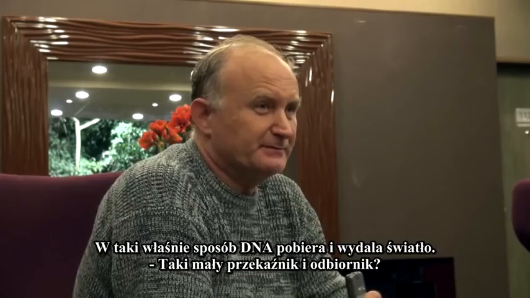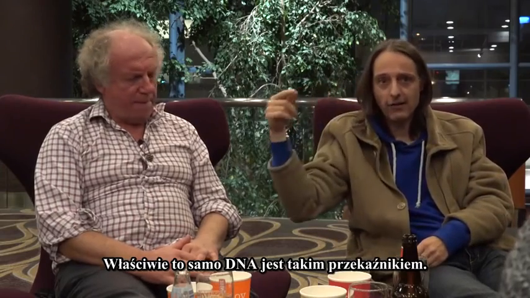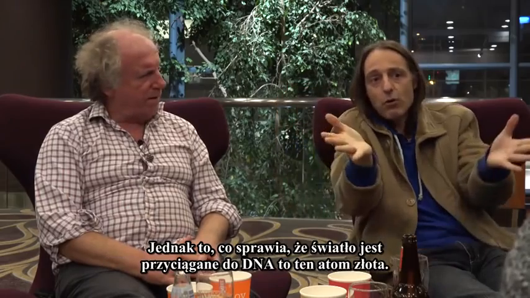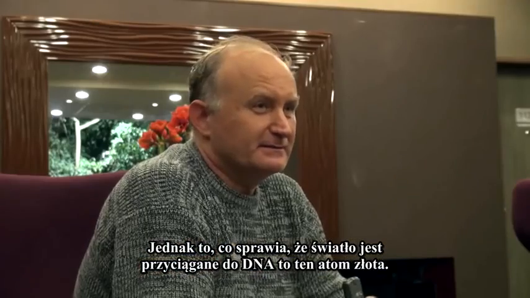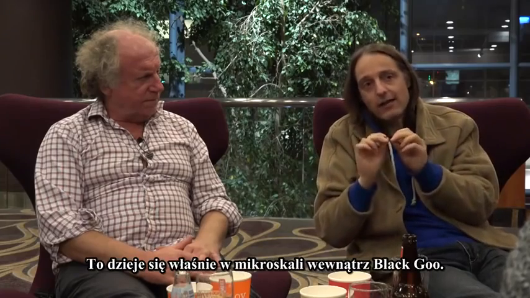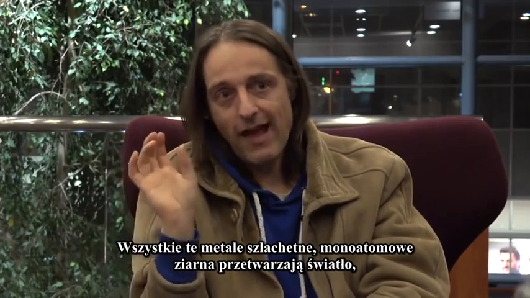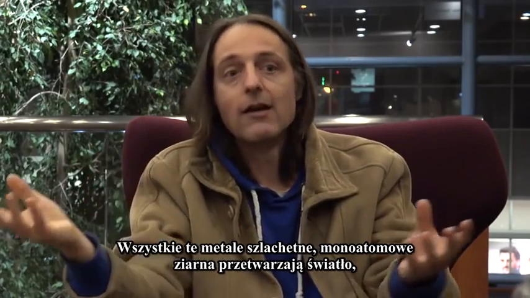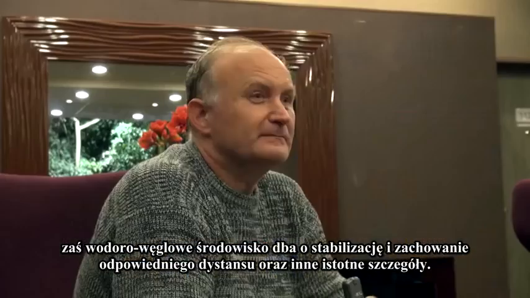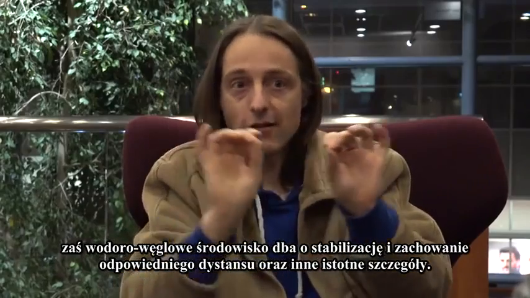Like a little transmitter? No, the transmitter is the DNA itself, but the thing that is pulling the light towards the DNA is the gold atom. And this is happening on a very tiny scale within the black goo. You have all these precious elements in the monoatomic state processing the light, and you have the hydrocarbon environment to keep the distance stable.